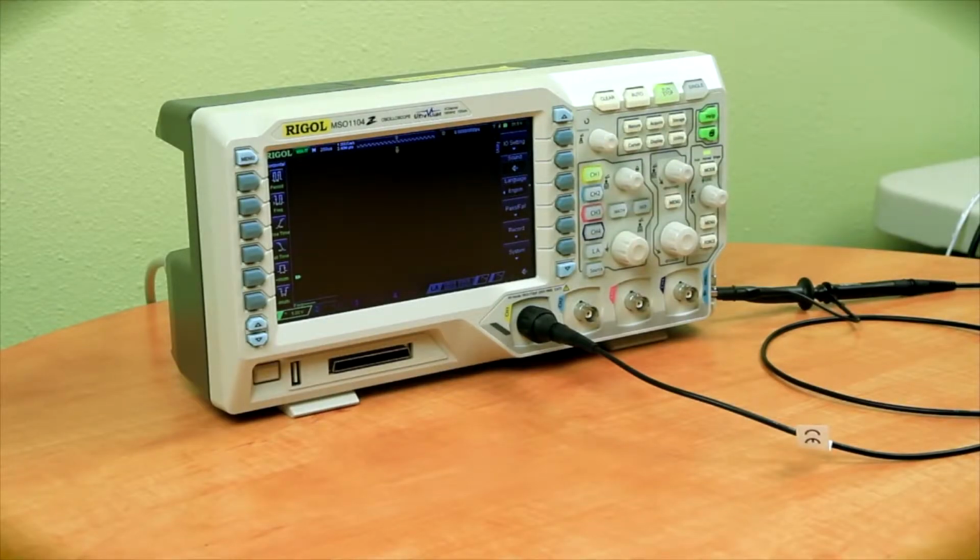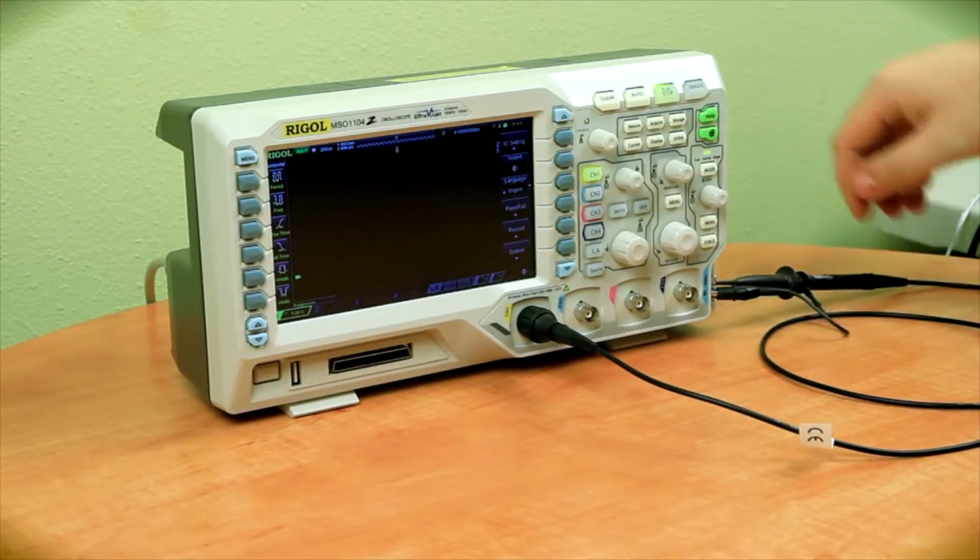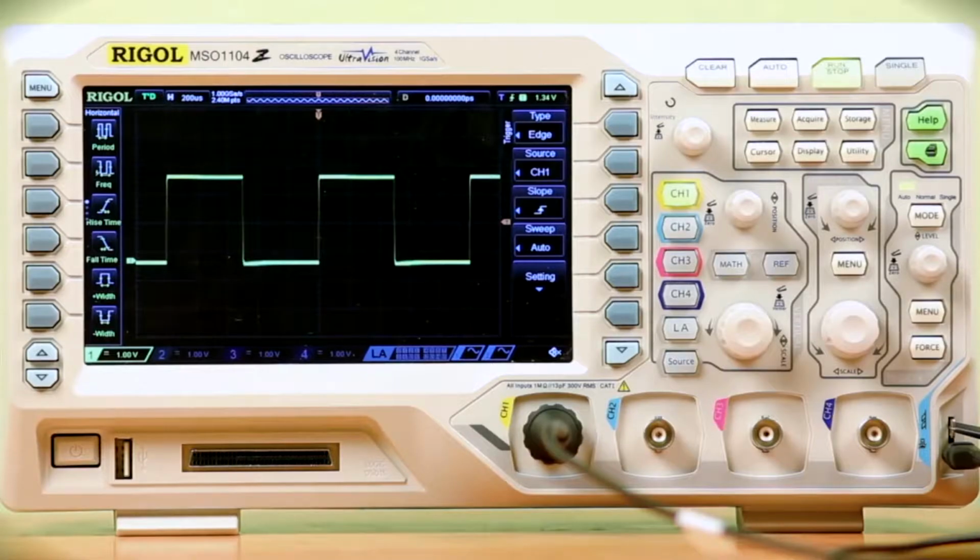To demonstrate our three different signal acquisition techniques, I've connected a probe to the 1 kHz square wave being produced from the scope itself, and I'm going to toggle through the different acquisition techniques. So the first one is auto. This is a great acquisition technique for capturing an unknown signal.